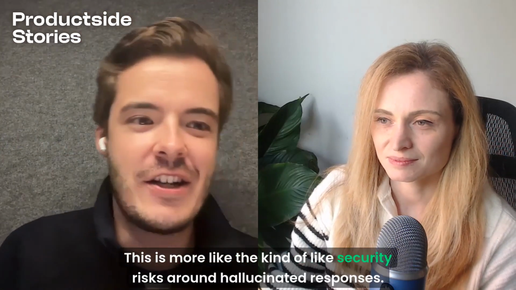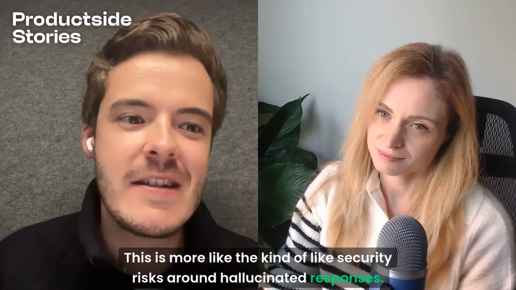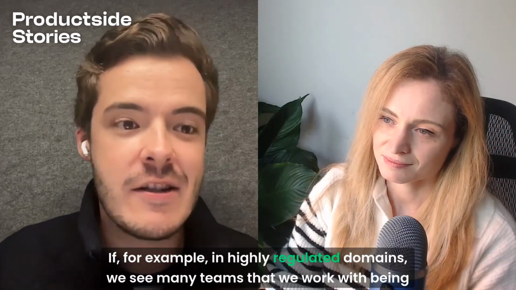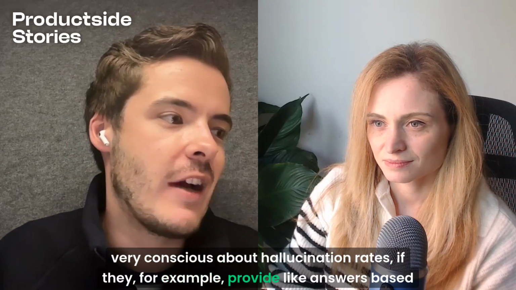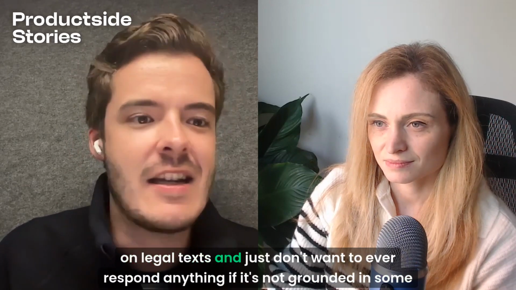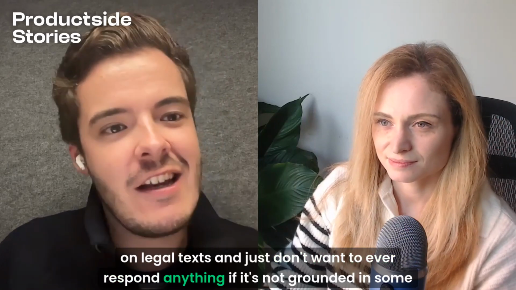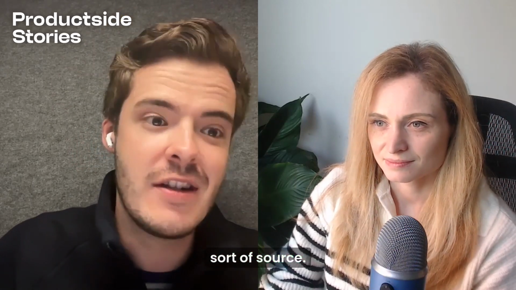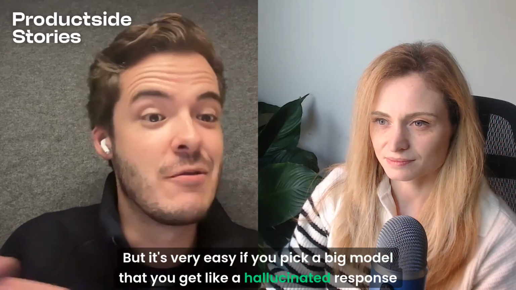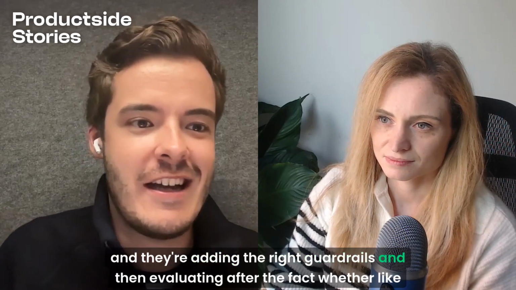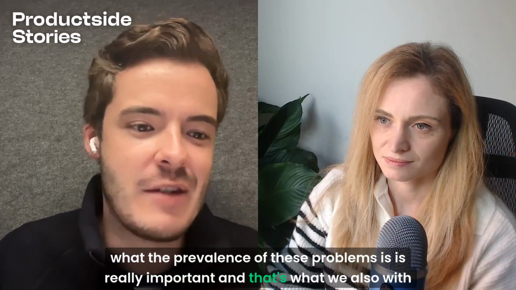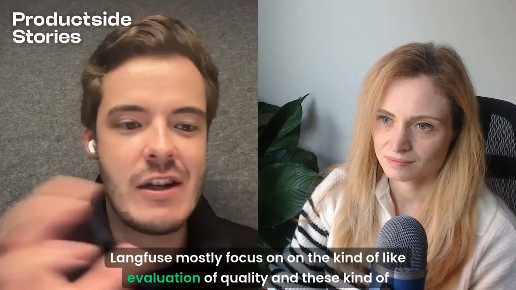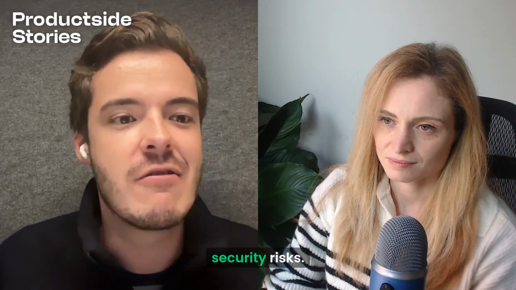This is more like the security risks around hallucinated responses. If, for example, in highly regulated domains, we see many teams that we work with being very conscious about hallucination rates, if they, for example, provide answers based on legal text and just don't want to ever respond anything if it's not grounded in some sort of source. But it's very easy, if you pick a big model, that you get a hallucinated response that just sounds good, and adding the right guardrails and then evaluating after the fact what the prevalence of these problems is, is really important. And that's what we also with Langfuse mostly focus on, the evaluation of quality and these kinds of security risks.